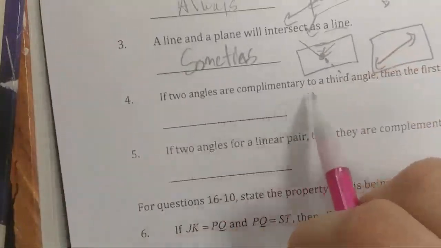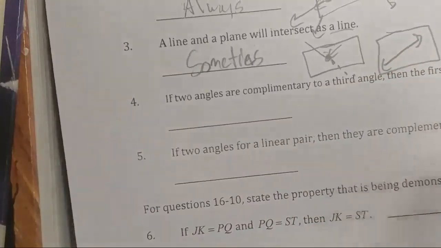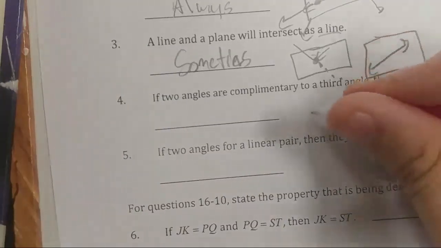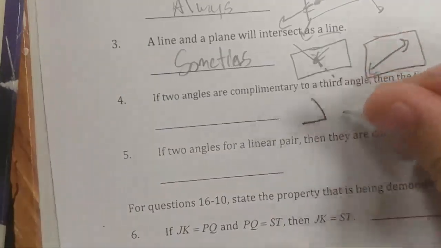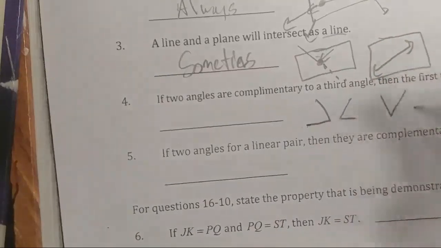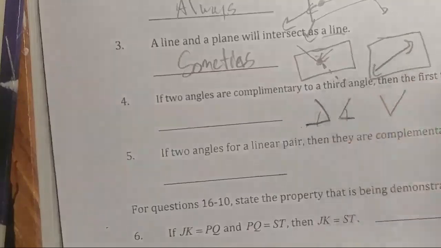If two angles are complementary to a third angle, then the first two angles are congruent. So what does that mean? If two angles are complementary to a third angle, so this angle and this angle are both complementary to this angle, then these two angles have to be the same.